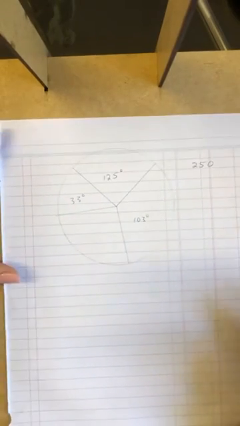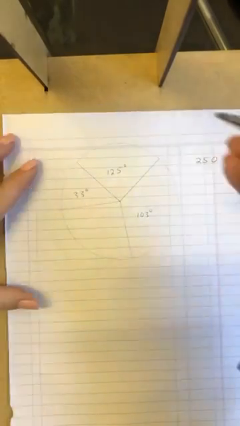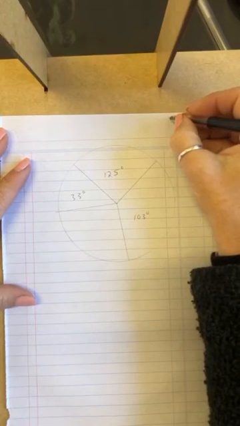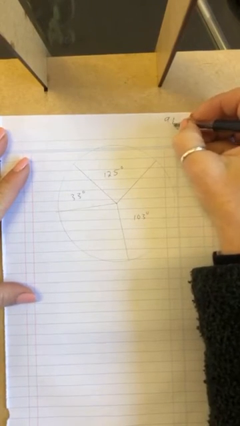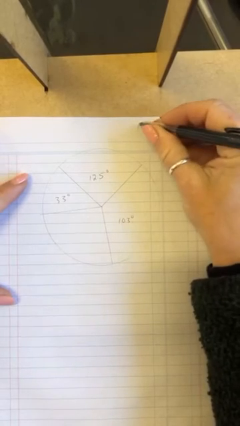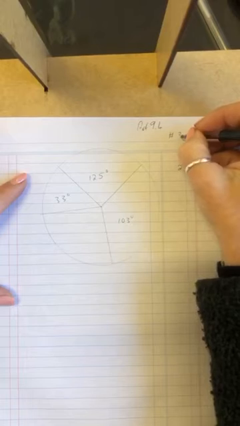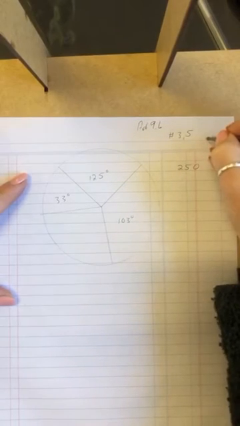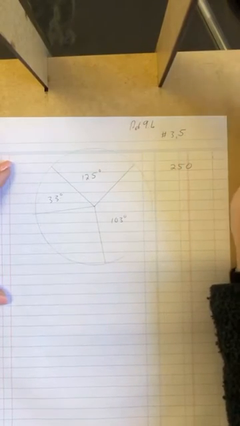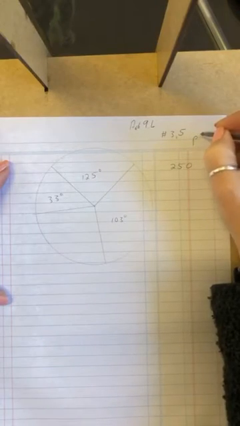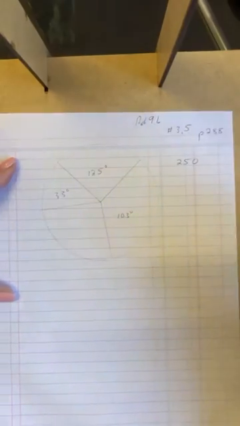Morning, grade 9s. There's one last thing I would like for you to do in data handling. It is activity 9.4. You'll have to do numbers 3 and 5 quickly. It's just the interpretation of the graphs. It's really quick and fast, and it's on page 288.